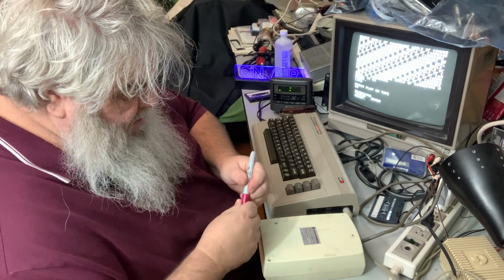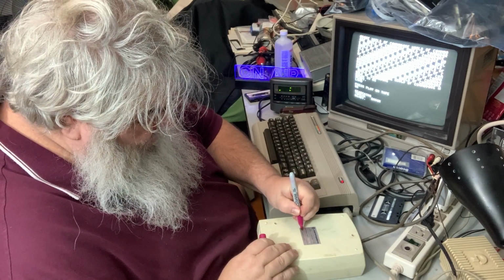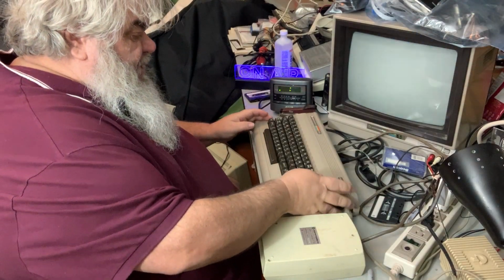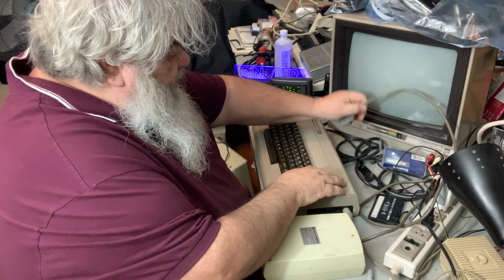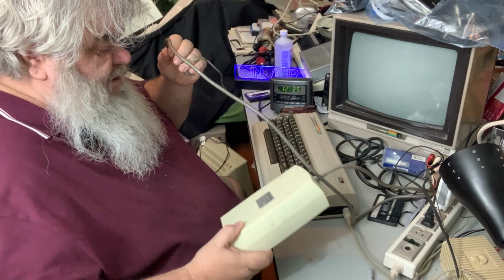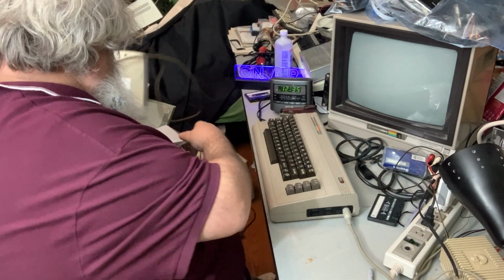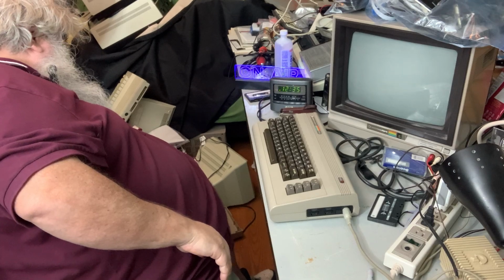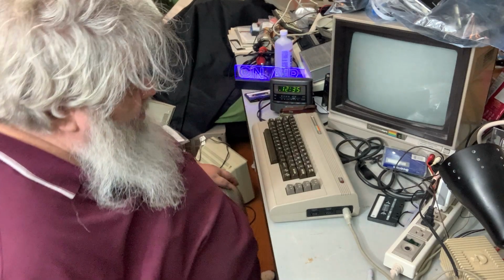So, much as I don't like to, I'm going to put a little X on there. I'm going to turn this off. I'm going to unplug it. And I'm going to set it down over yonder here with the other ones.